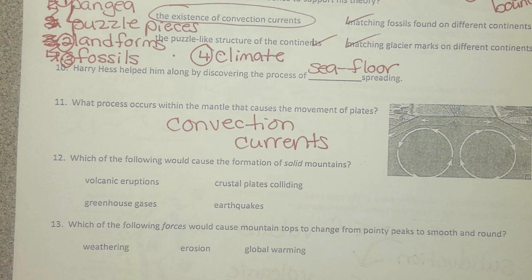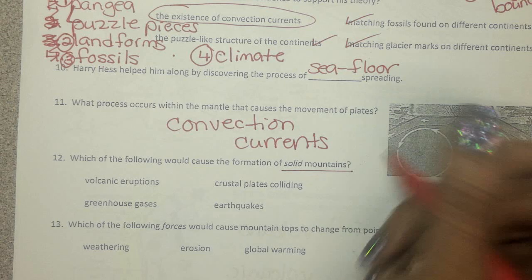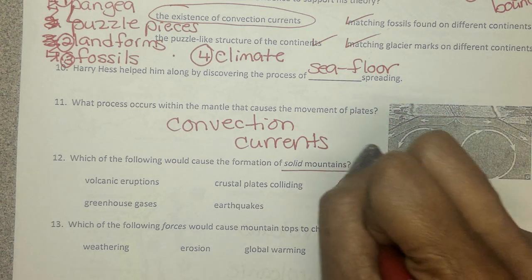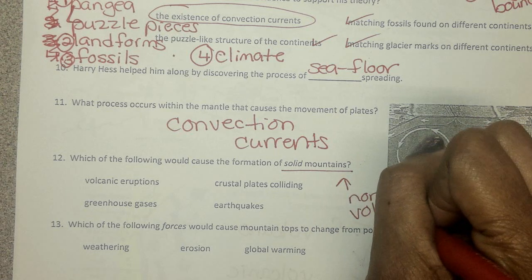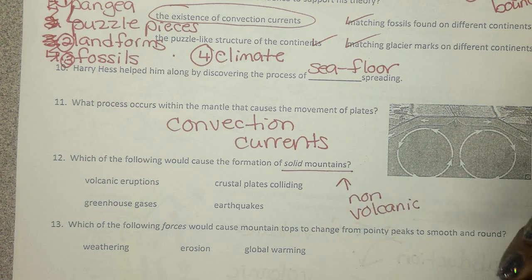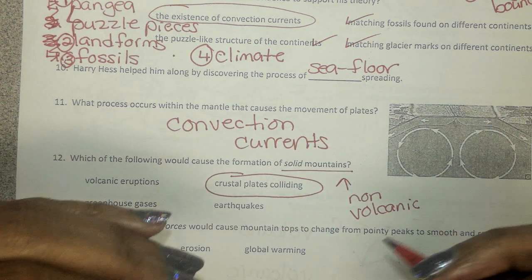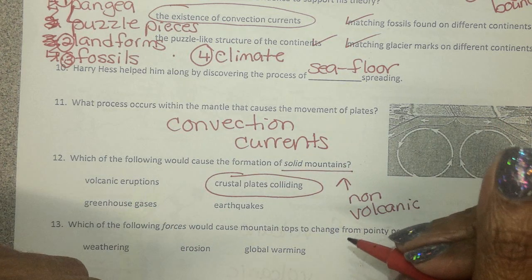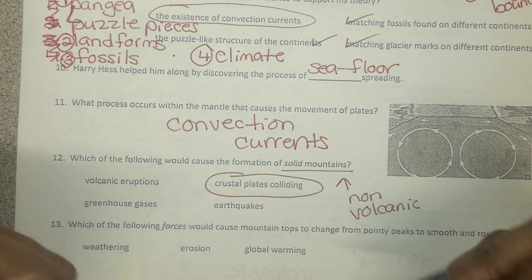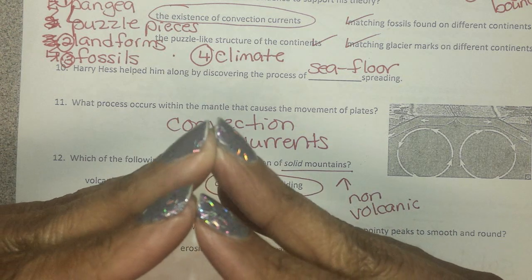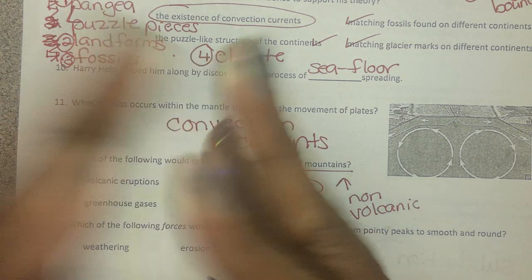All right, number 12. Which of the following could cause the formation of solid mountains? When we say solid, we mean non-volcanic. So that is two crustal plates colliding, because crustal plates means land plates or continental crust. Continental crust does not subduct. So when they come together, it just keeps piling up and up and up.